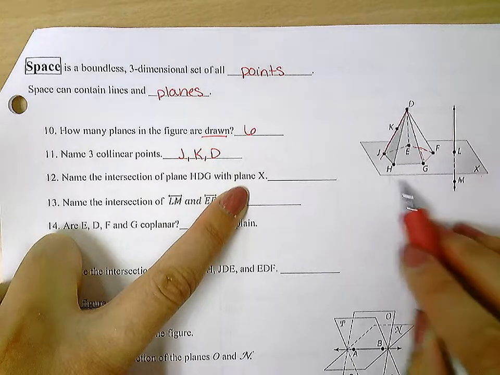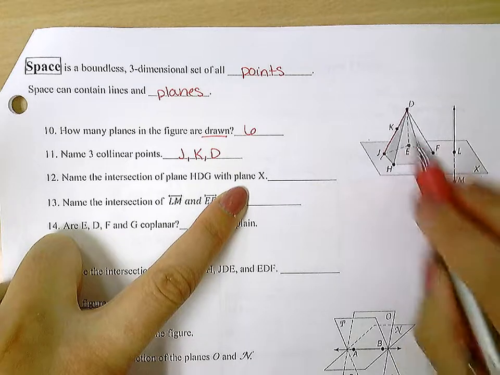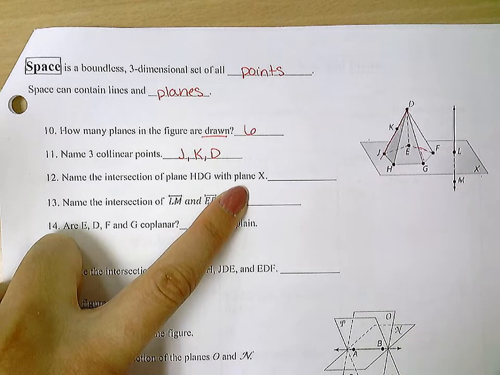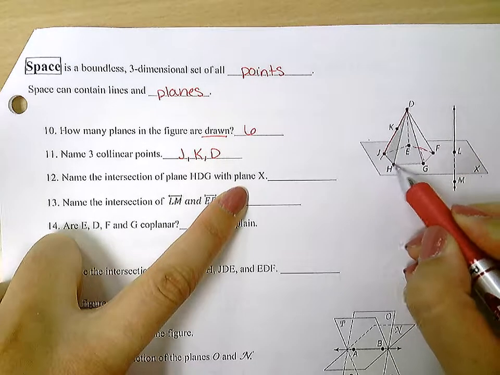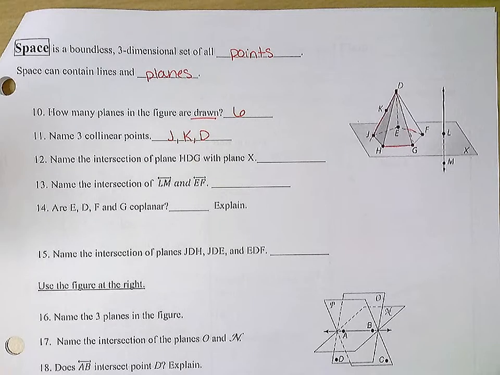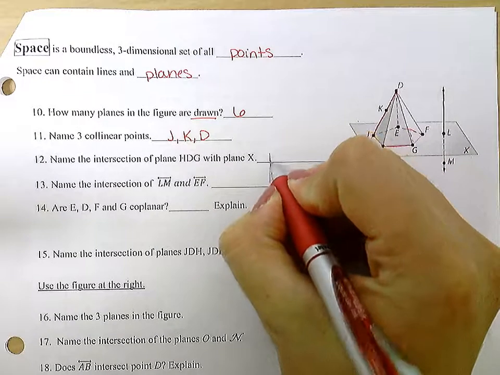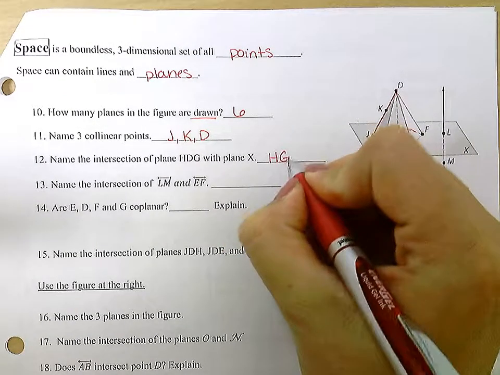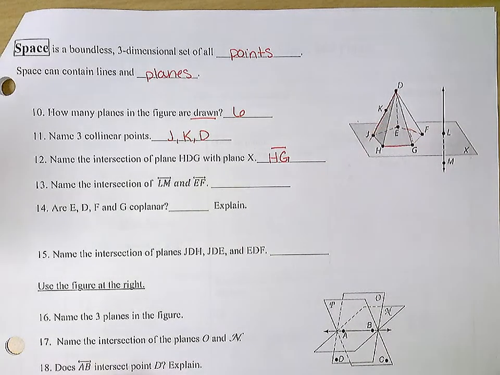So what would our intersection be with those two planes? H and G. Now when I write this out, it has to include that entire segment. So we're going to say that intersection is HG, not just the points H and G.